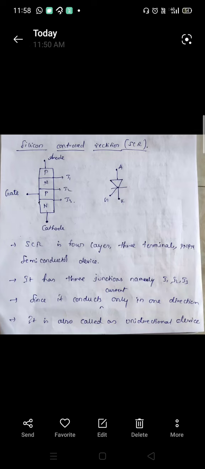You know that in p-type the majority carriers are holes, and in n-type the majority carriers are electrons. When we join p-type and n-type semiconductors, electrons will flow from the n-type semiconductor to the p-type semiconductor. After equilibrium is attained, a depletion layer is formed. That depletion layer we call the junction.